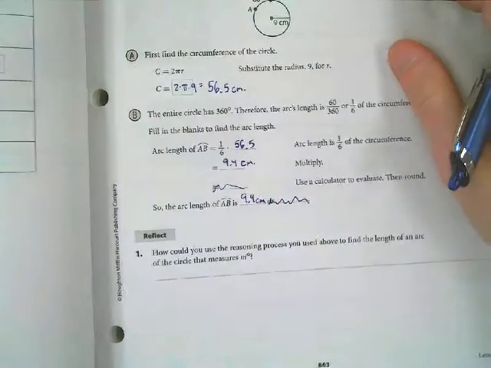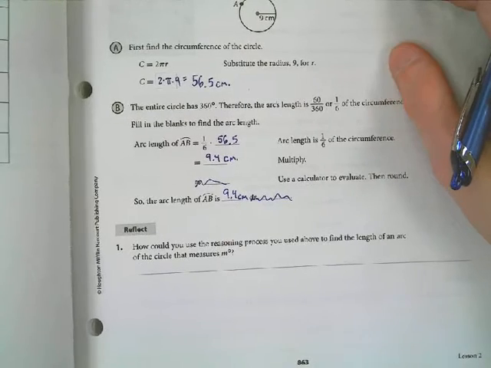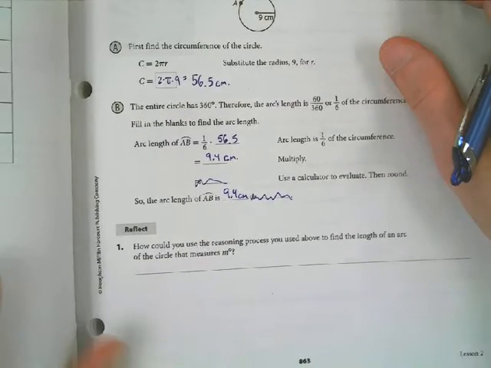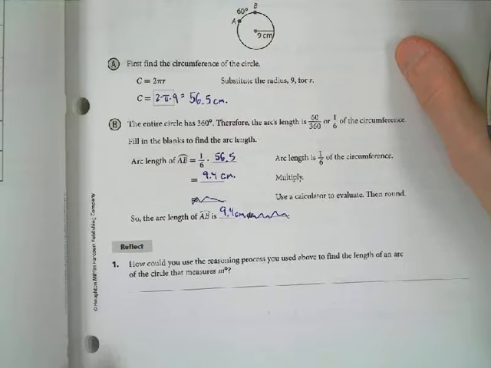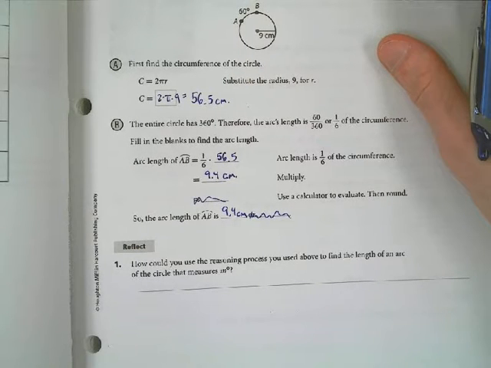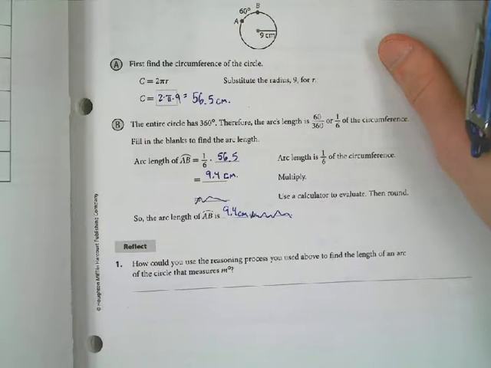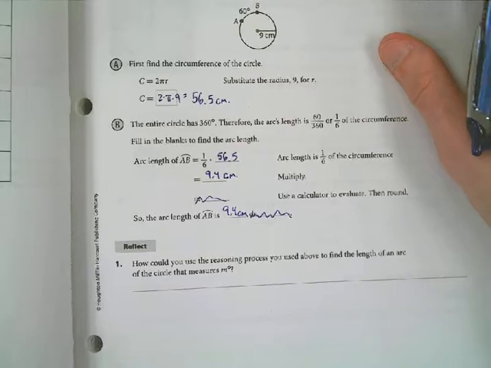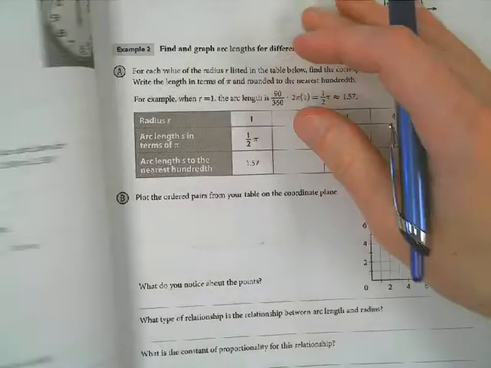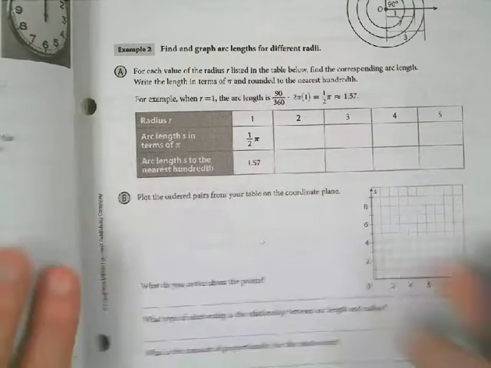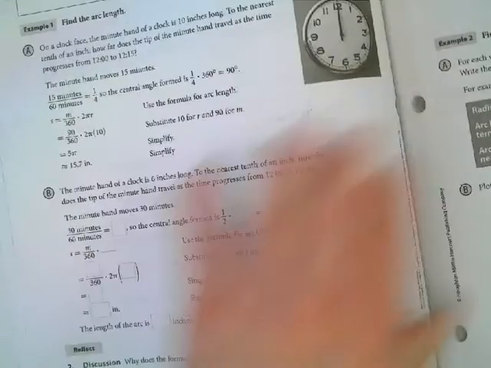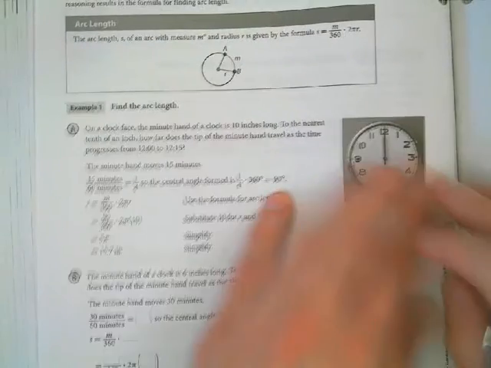Okay, so there it is. All right, questions on any of that? We're basically taking the circumference and we're multiplying it by the fraction of the circle that we want. Okay, so if we turn the page here, we're going to skip that little reflection question. We're going to turn the page and we're going to look exactly at that formula. Okay, so there's our formula for arc length.